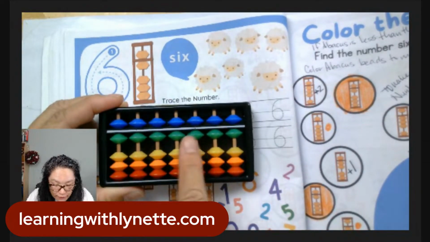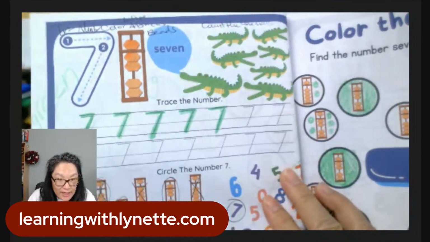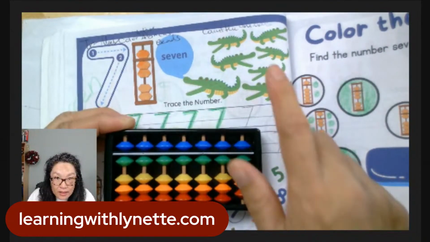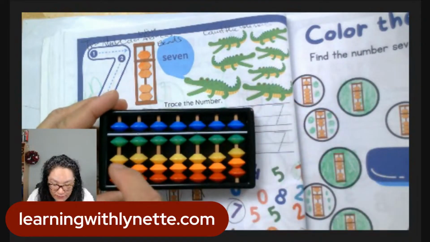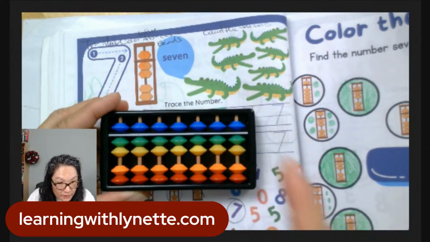When we look, every column actually has a place value. But right now, what we're doing is understanding how to read the abacus. And then we have 7 crocodiles. 7 just looks like this. 7, 7, 7.